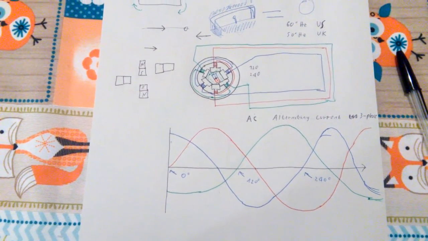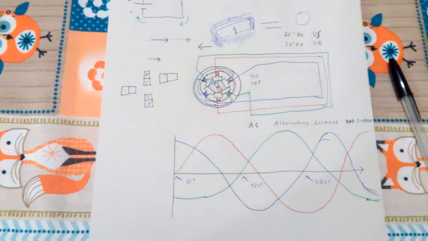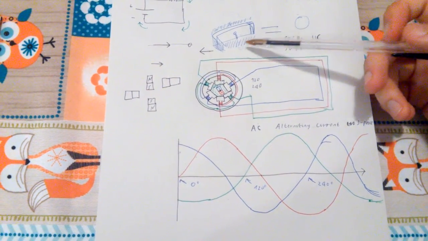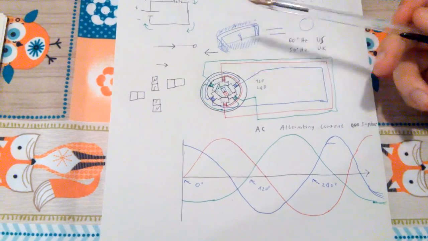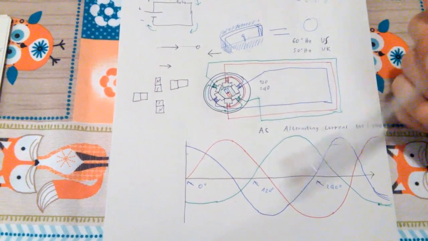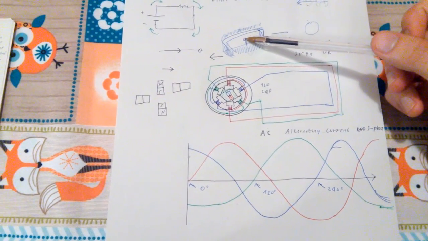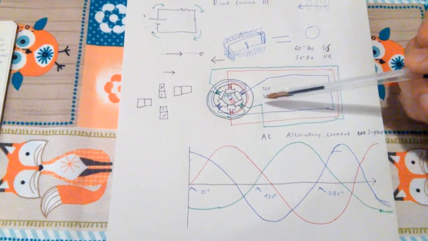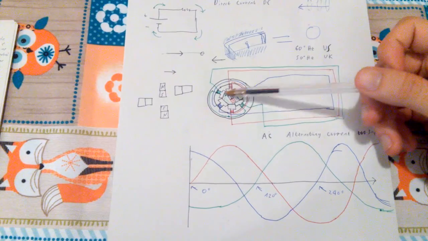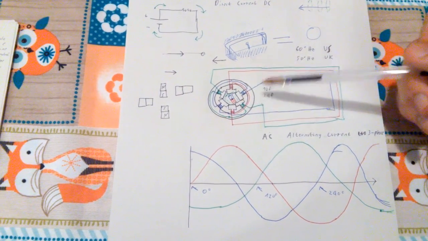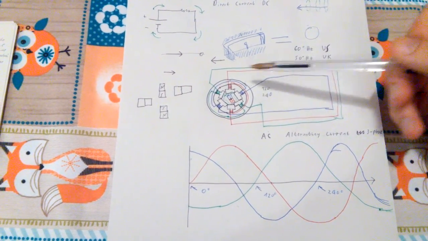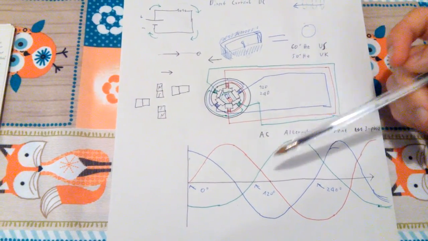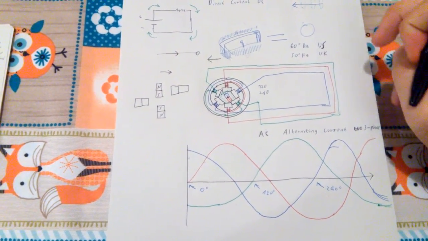In the last video, I talked about AC, alternating current, so three-phase current. I talked about the dam, like the Hoover Dam or any other dam, I don't care, with the water flowing, making a magnet rotate, and the magnetic field that is generated by the rotation of the magnet is going to make an electric field, so charges move, and this generates three-phase alternating current.